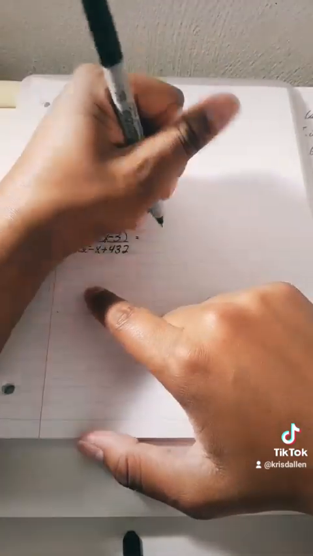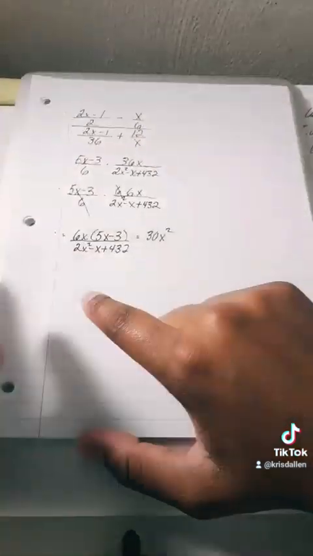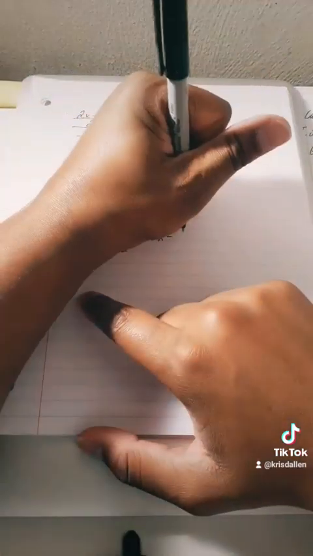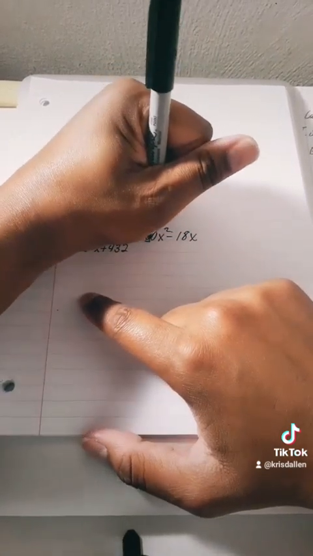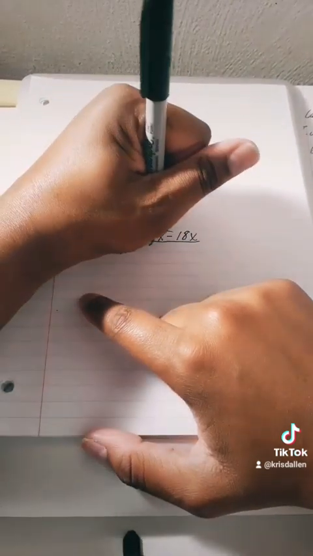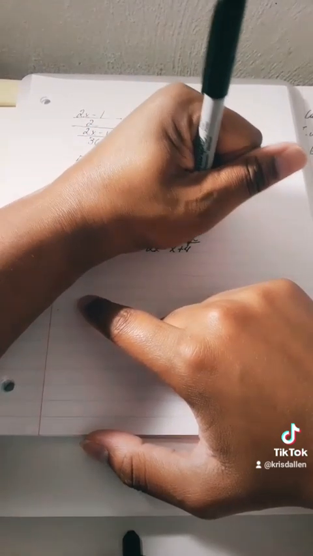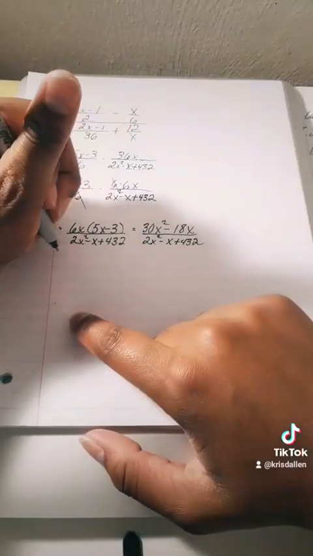But if you did distribute, you would simply get 30x squared, and then this would just be minus, what's that going to be? That's going to be minus 18x, and that's going to be all over 2x squared minus x plus 432. And that is about as far as you can go with the simplification.